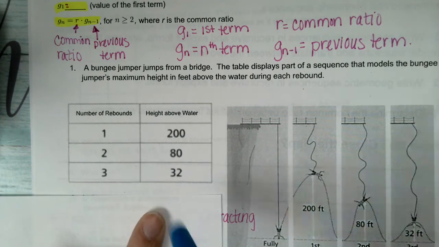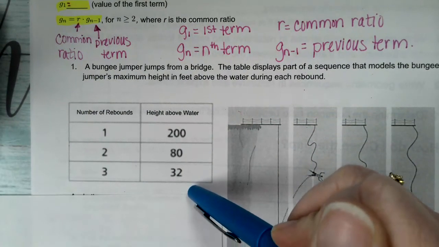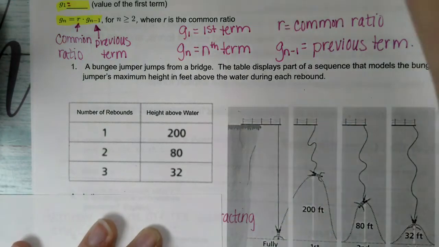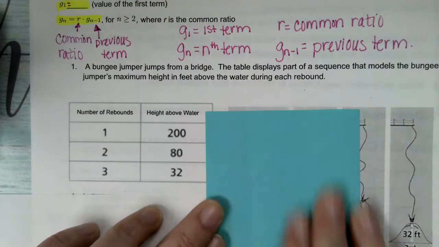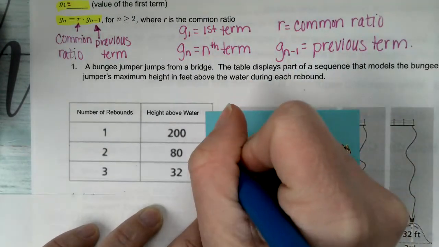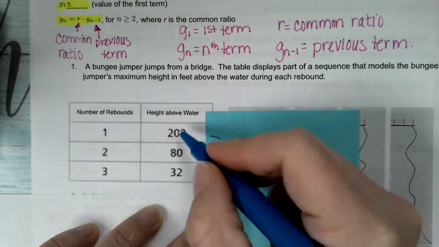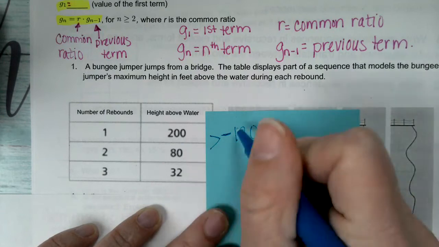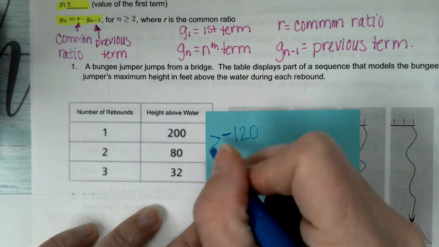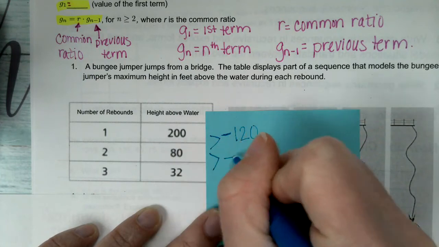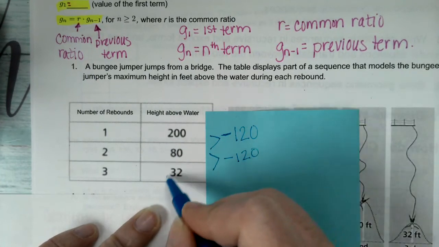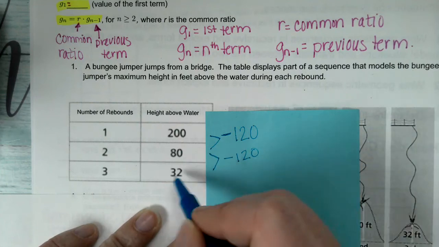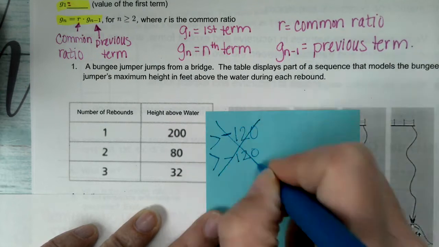The question is asking, is this sequence arithmetic or geometric? Let's talk about arithmetic. Arithmetic, remember, means you're adding or subtracting something each time. If I take 200 and subtract a number from 200 to get to 80, that would be subtracting 120. If it's an arithmetic sequence, then the same thing has to happen, so 80 minus 120 would have to give me this third number. But 80 minus 120 is negative 40, and that's definitely not 32. So this is not arithmetic.